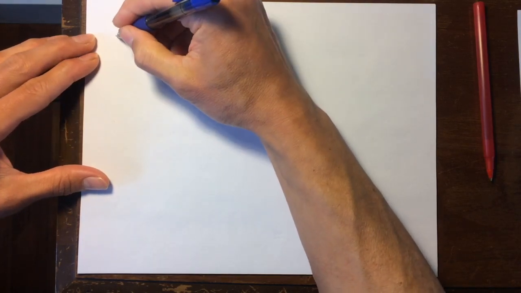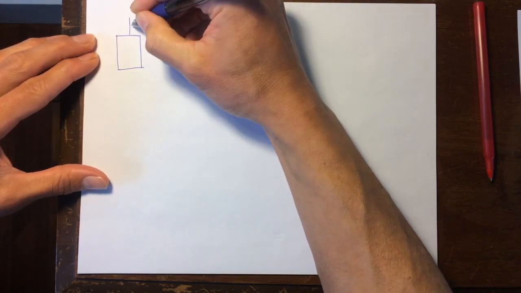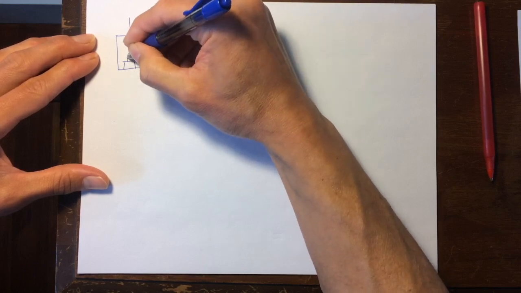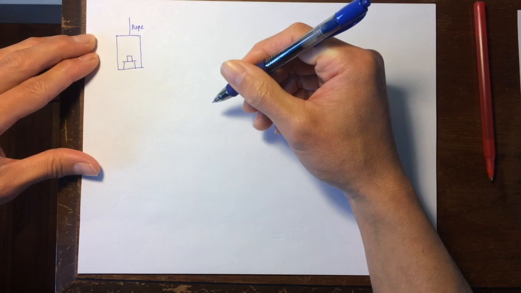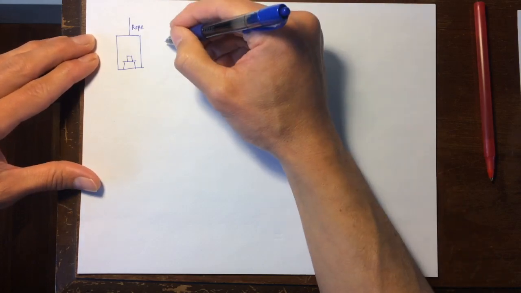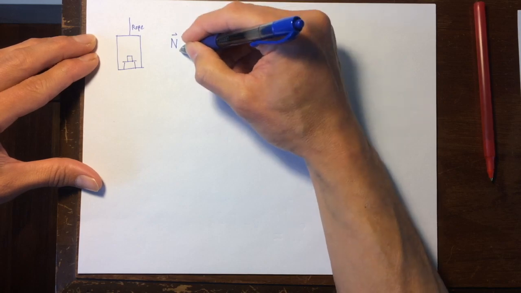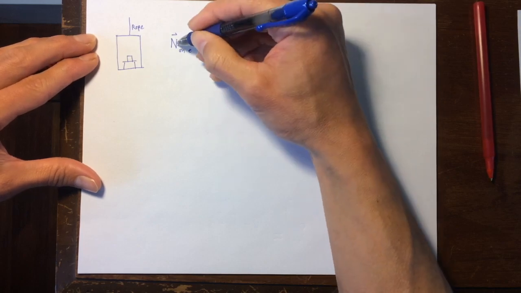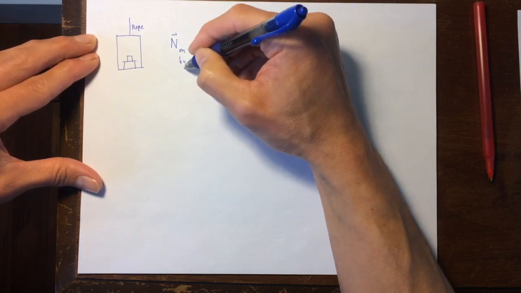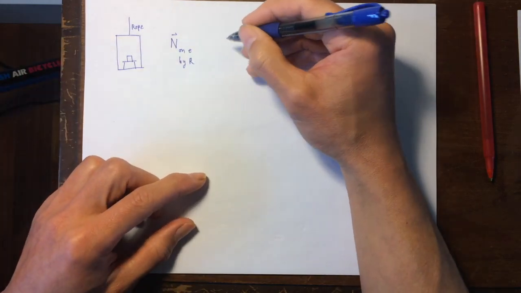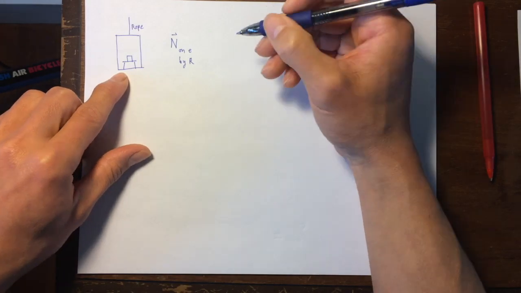So, question is, here's the rope, the table, and the little box on the inside, and we want to know what is the normal force on the elevator, or the pulling force on the elevator by the rope. So this is really interesting.